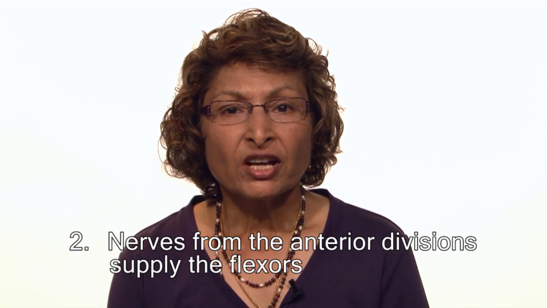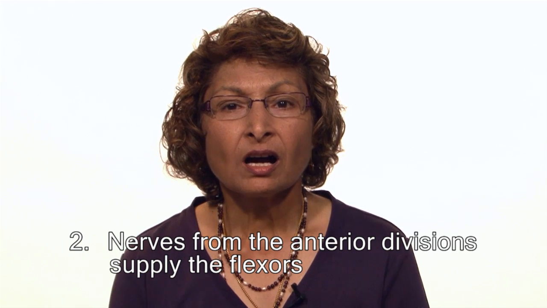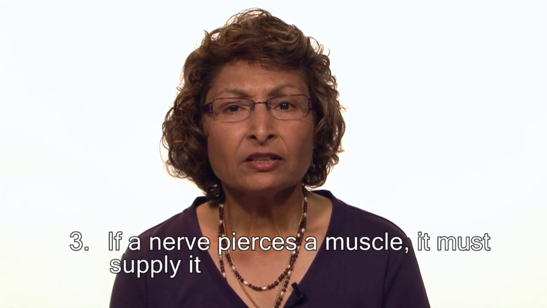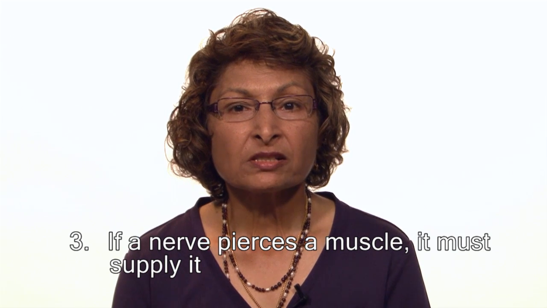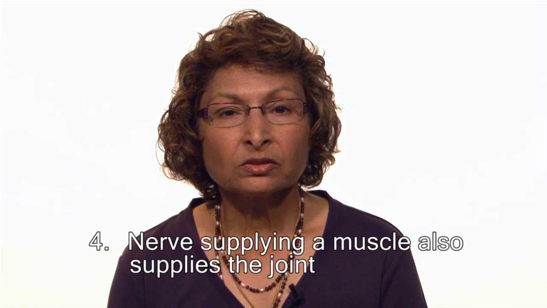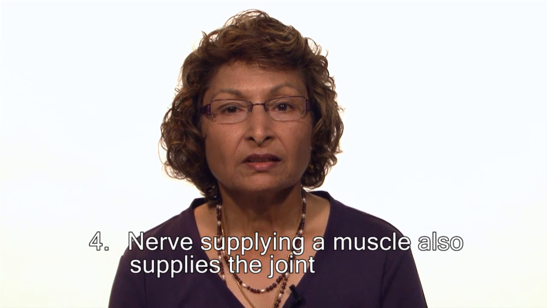2. Generally, the nerves derived from the anterior divisions are meant for the flexors, while the posterior divisions are meant for the extensors. Third, it is a divine rule that the nerves that pierce a muscle must supply it. Fourth, a nerve that supplies the muscle must also supply the joint that the muscle acts upon.